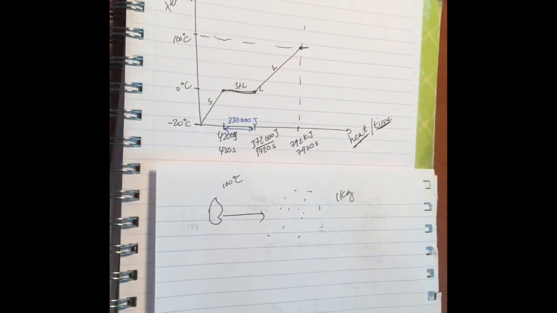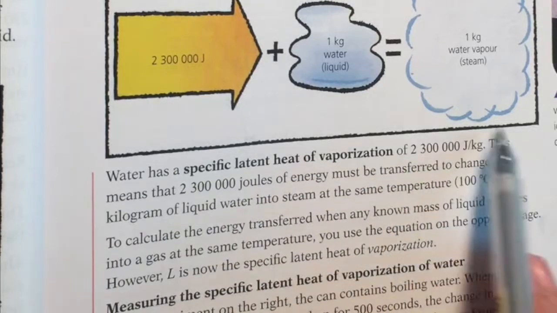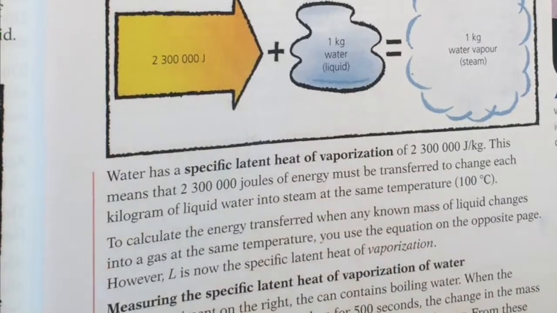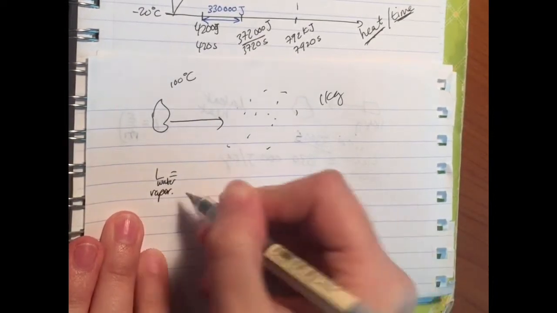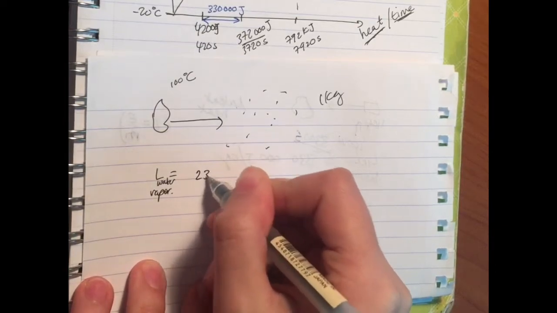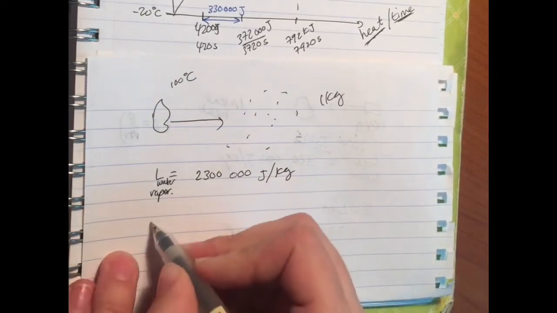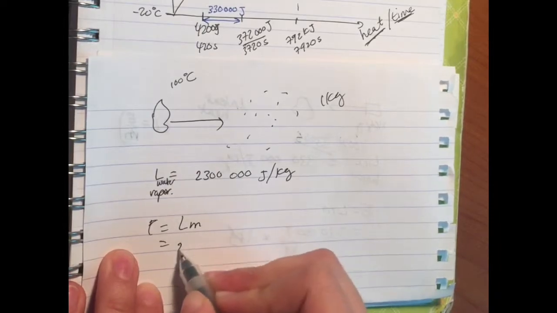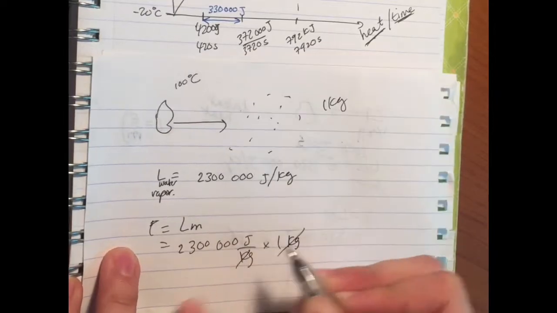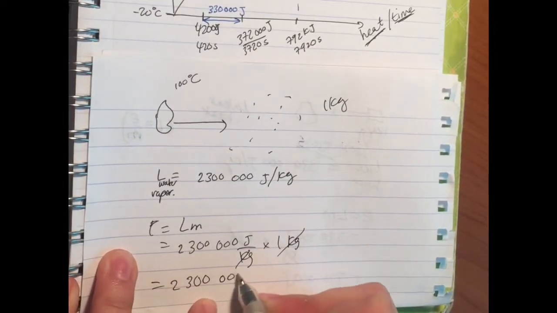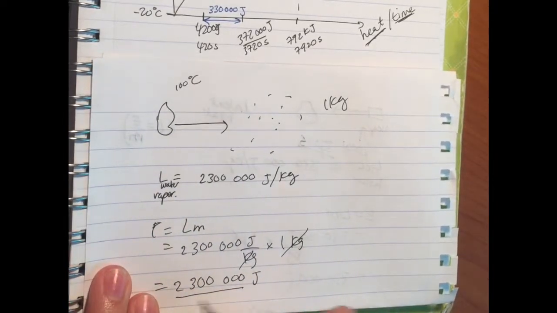So you go back to specific latent heat, go to the book here. The water has a specific latent heat of vaporization of this much, so 2,300,000 joules per kilogram. L of water vaporization is equal to 2,300,000 joules per kilogram. So we know that energy is equal to L times M. We know it's 1 kilogram. So the amount of energy you need is 2,300 kilojoules, right?